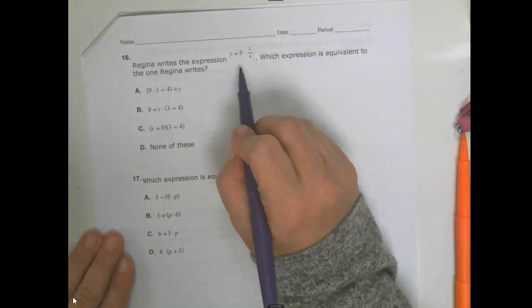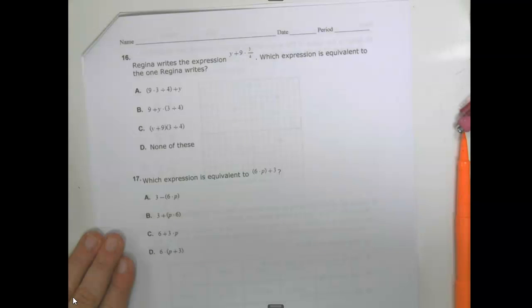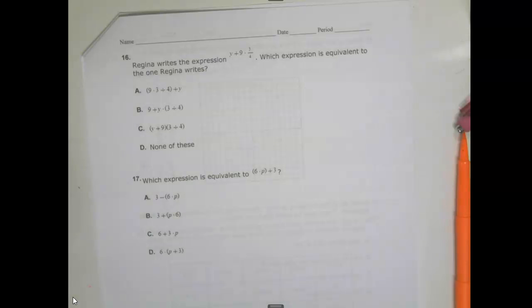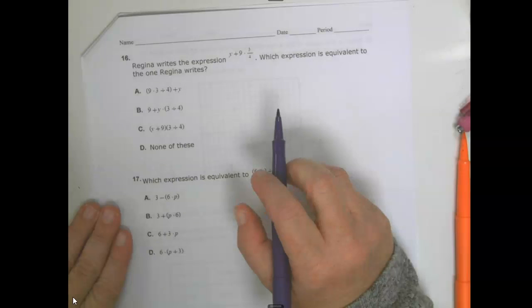So I know when I'm doing any order, I cannot mix up the order when I'm dividing, right? And you can't mix up your order when you're subtracting. So let's look at each one of these.